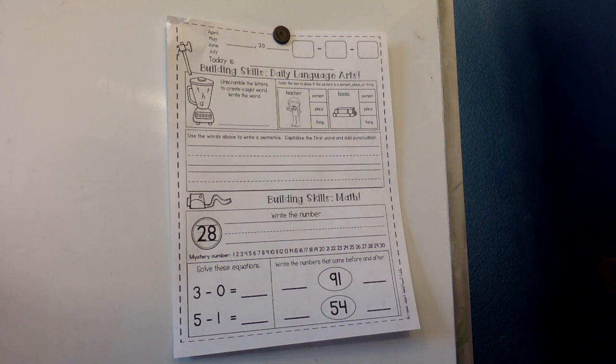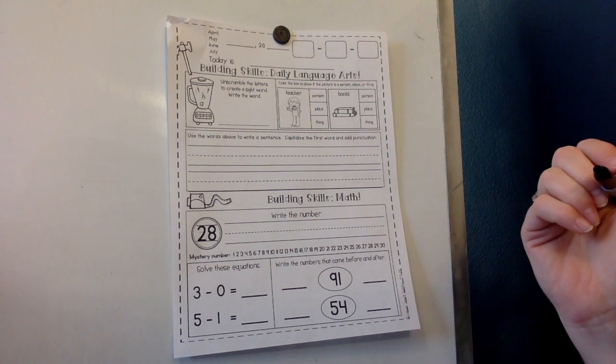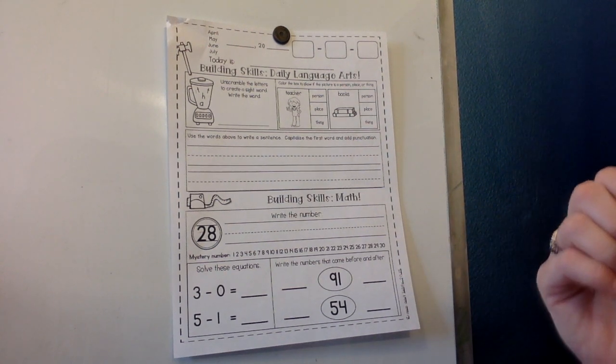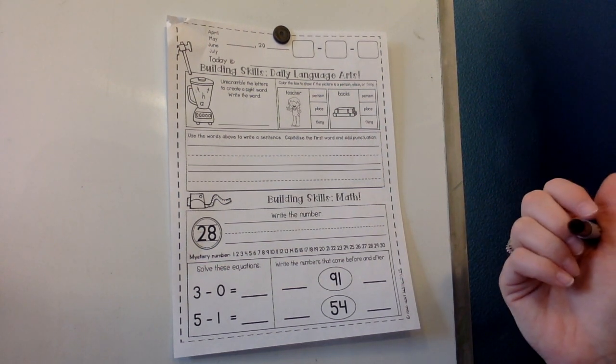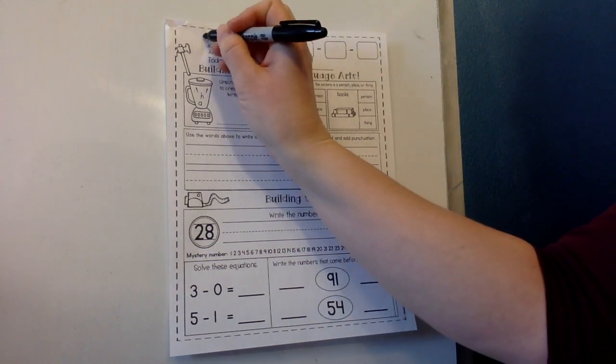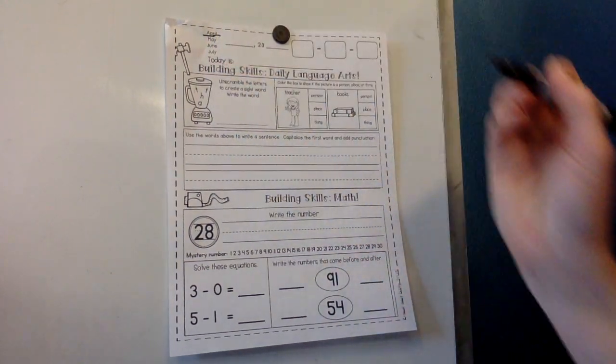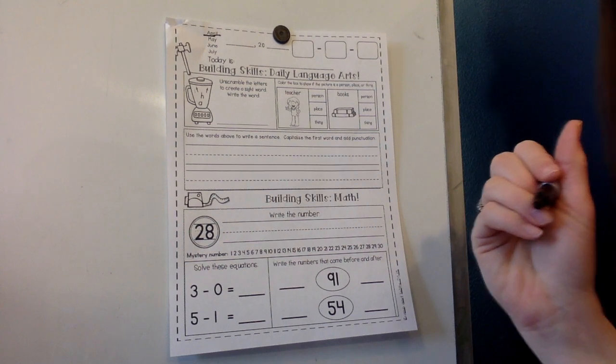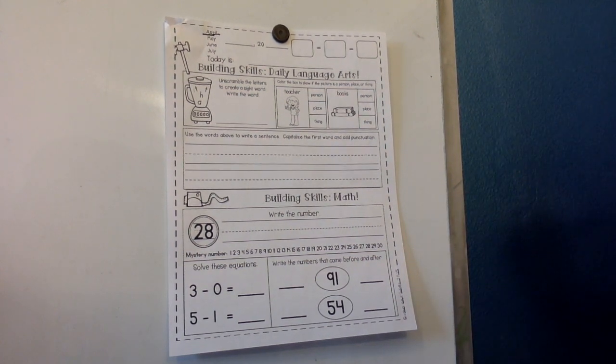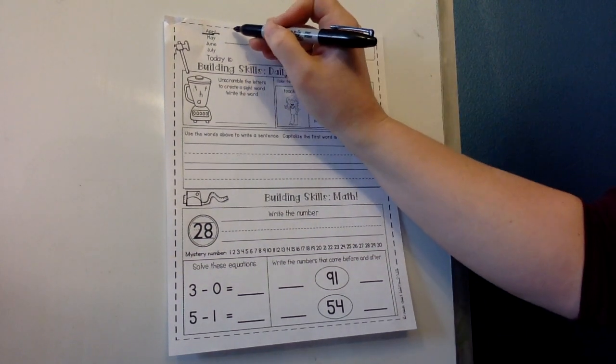Right, today we are going to do the second page of journal. So if you'll get your journals out and go ahead and get to this page with me, we will do this page together. So it is still April. So we're going to underline April there at the top. And today is April 14th.